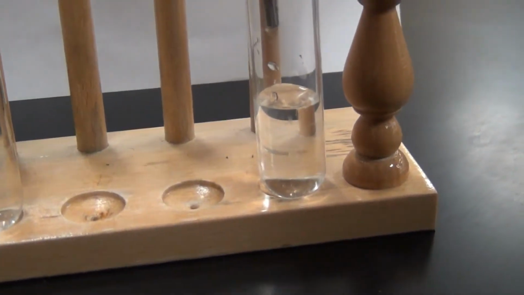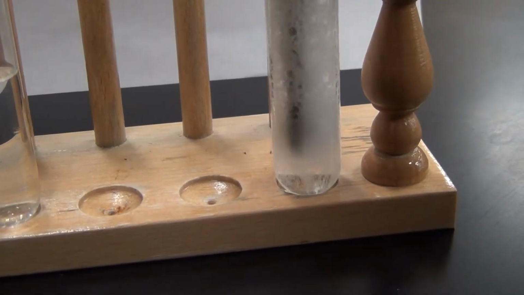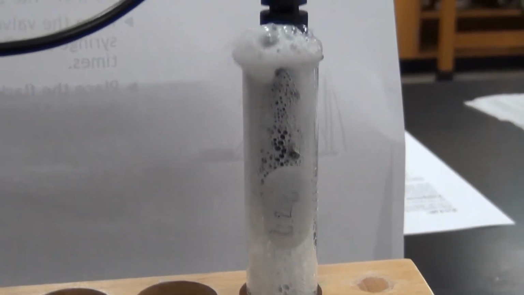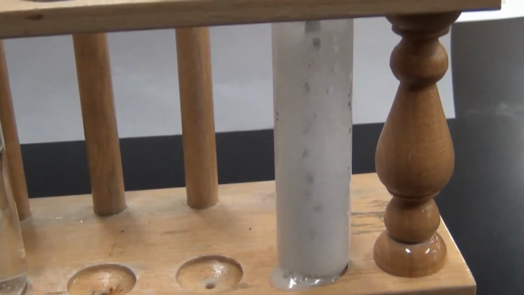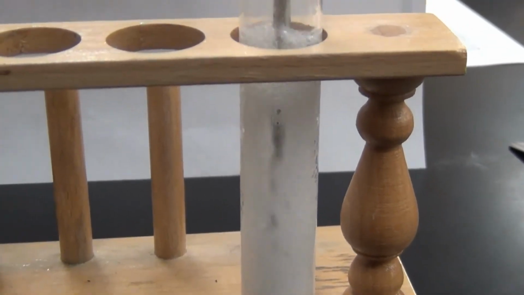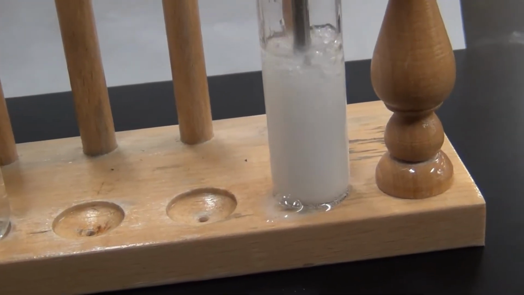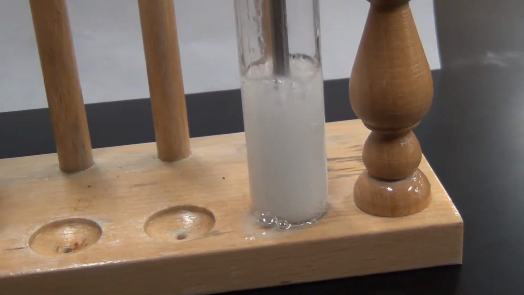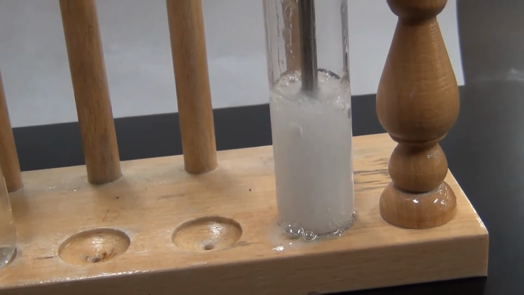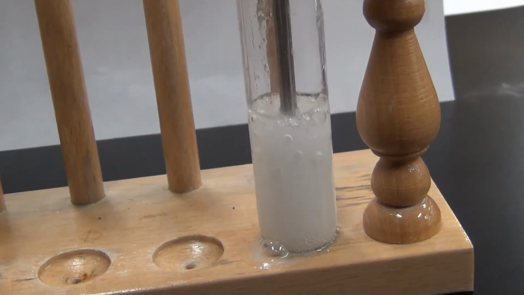And so I'm going to move this probe out of the way just a little bit so I can put this in. And you see we get lots of bubbles being formed here. So one question for you is, what is this reaction and what is the gas that's being produced? I'll give you a hint. It is not a flammable gas. It will not burn.